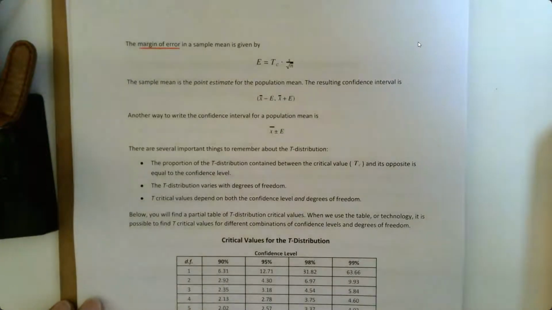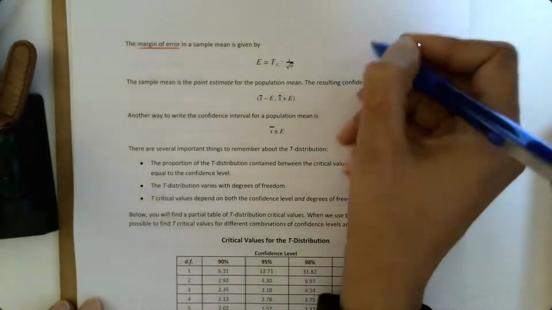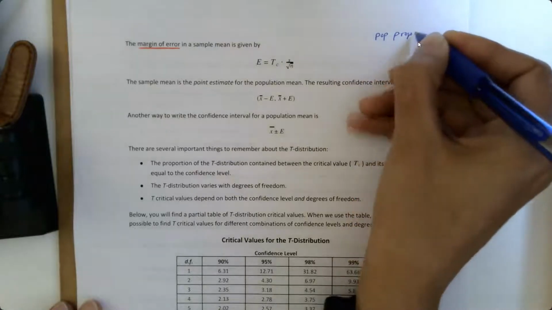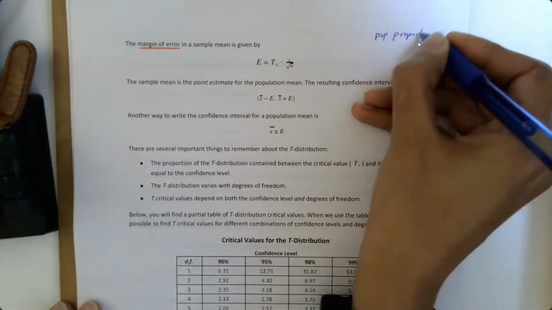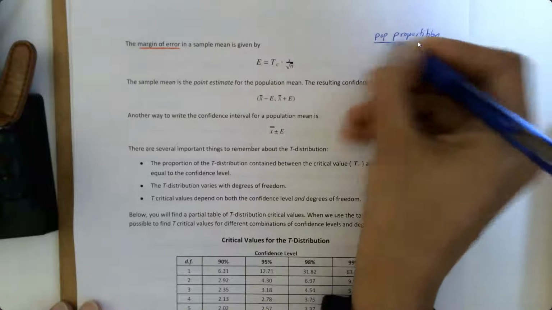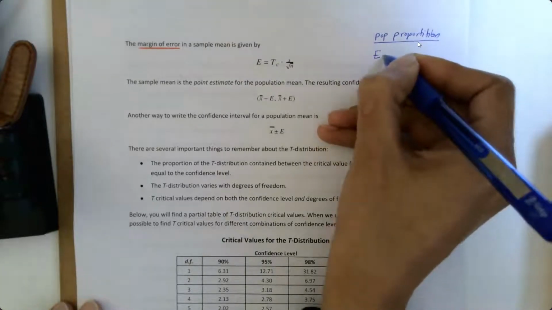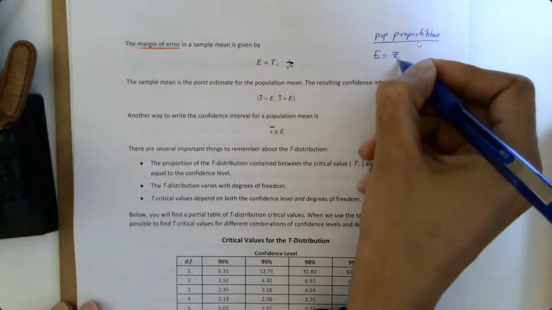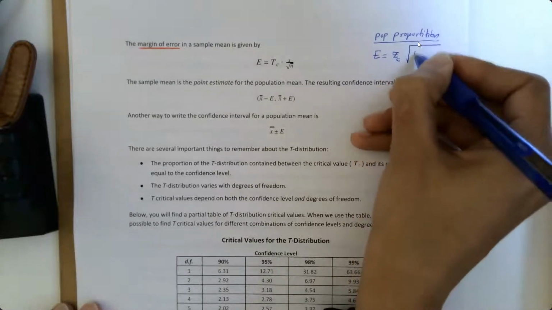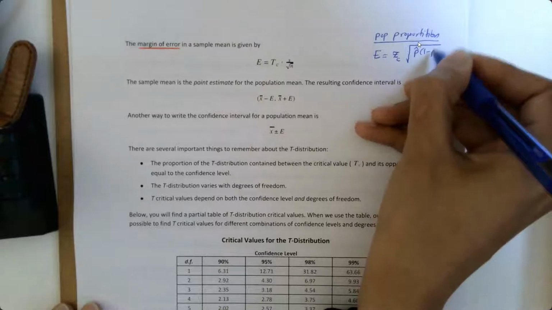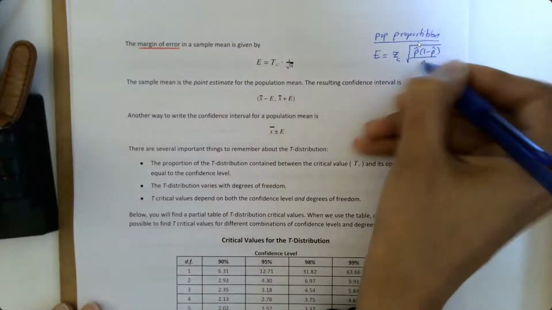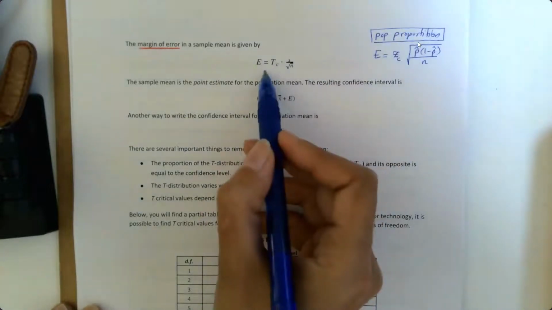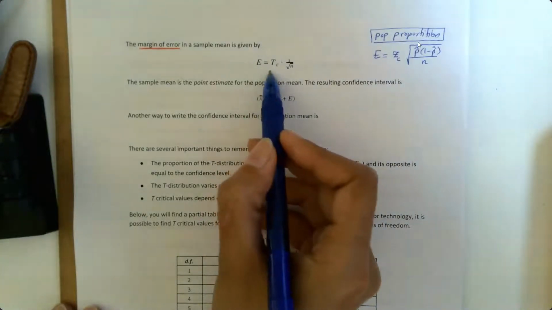Again, remember that for a population proportion, the margin of error was z sub c, the critical value, 1.96, times square root of p hat times 1 minus p hat divided by n. This is for the population mean.